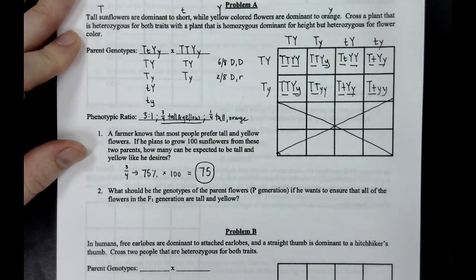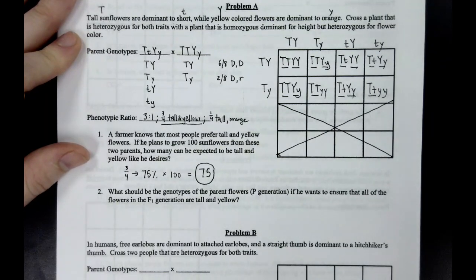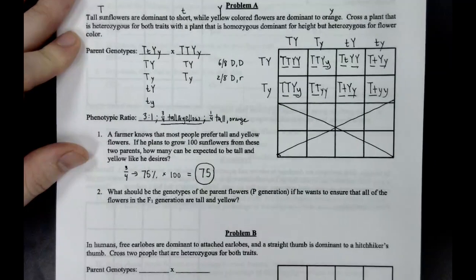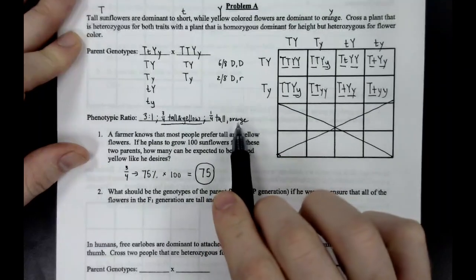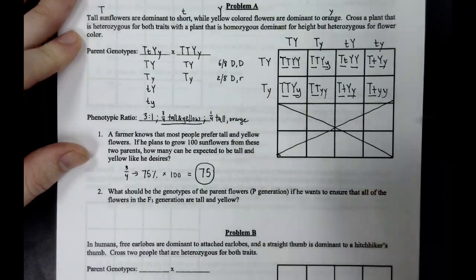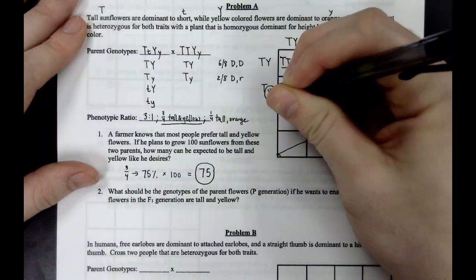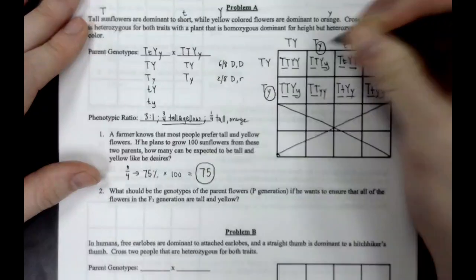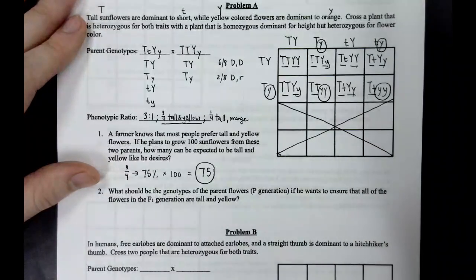And then it says, what should be the genotypes of the parent flowers if he wants to make sure that all of the flowers are tall and yellow? And this is a really good question because this is where we can actually use our understanding of genetics and heredity to make decisions about these crosses if we have some control. Okay, keep in mind the only reason why we're getting these orange in the first place is because we have this possibility right here, right, of our little y's, and those come together in these places, right? So they intersect in these places specifically, okay?